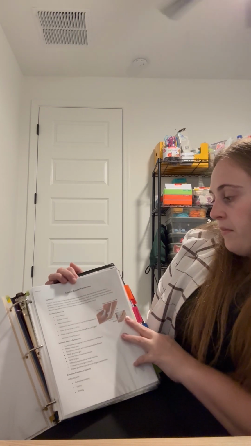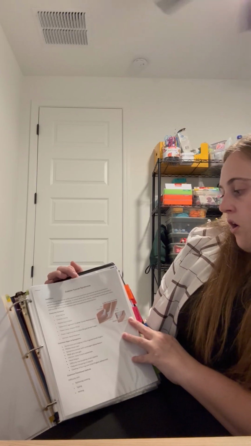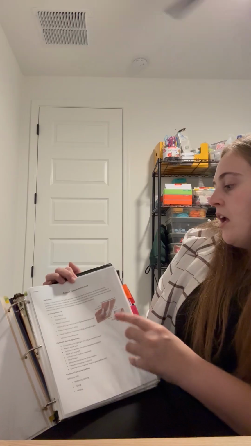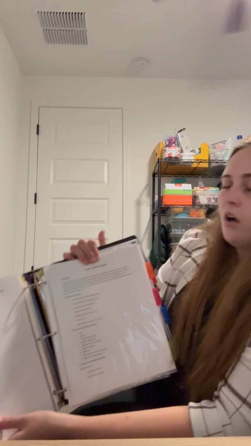Cubital tunnel syndrome is a common peripheral nerve compression syndrome of the upper extremity. It's when the ulnar nerve becomes compressed or irritated. Same thing. And then the protocol, I'm realizing you can't see that, I'm sorry.